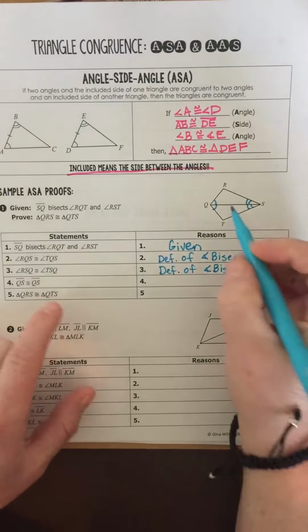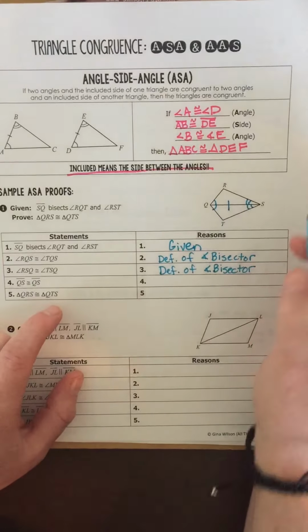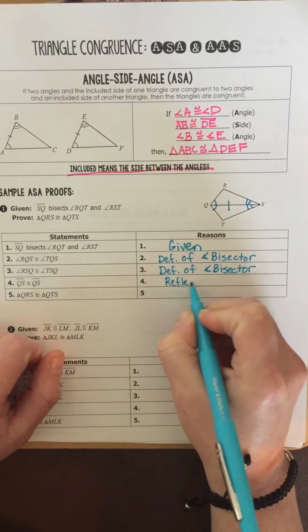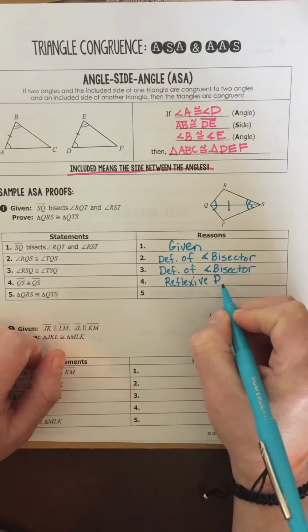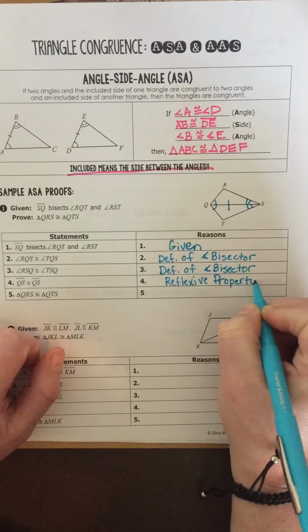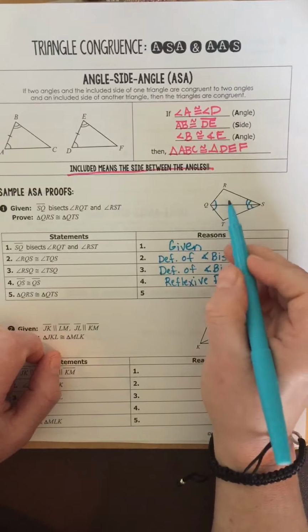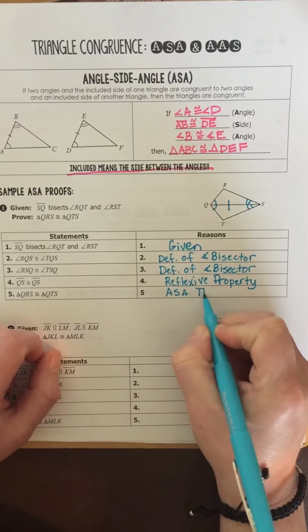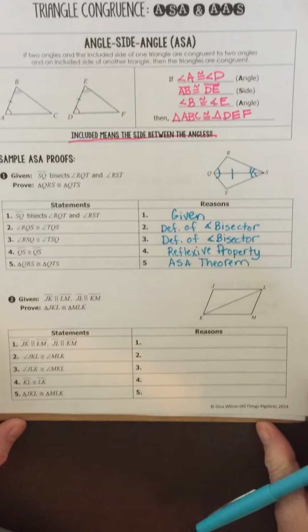Alright, like we talked about before, this segment is a part of both of these triangles and it is congruent to itself, and that is the reflexive property. So therefore, these two triangles are congruent. We have an angle and an angle with the side that is included, so that would be the angle side angle theorem. All right, let's look at the next one.